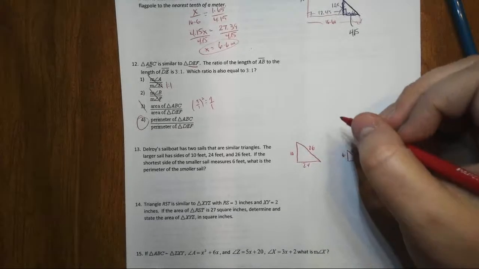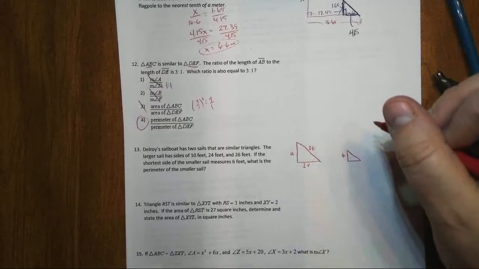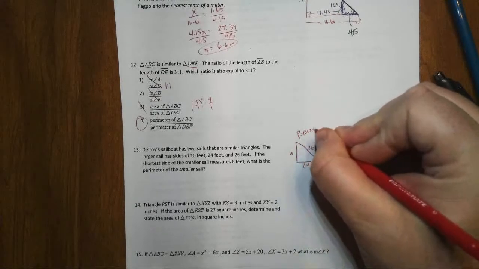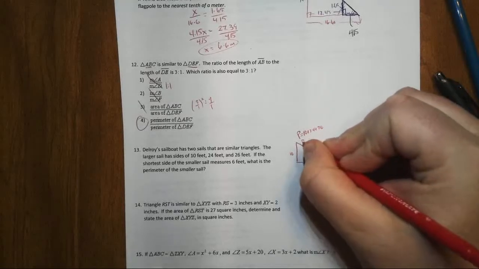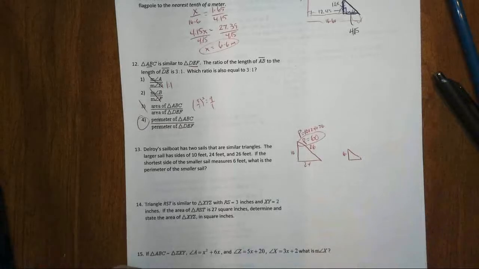Now, all we need to know is the ratio of the sides, and then we can use the ratio of the perimeters to do this. So the perimeter of this is really 10 plus 24 plus 26. So the perimeter is 60 feet here. All right, and then all we want to do is figure out the perimeter of the larger figure.